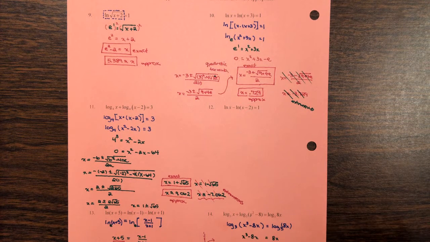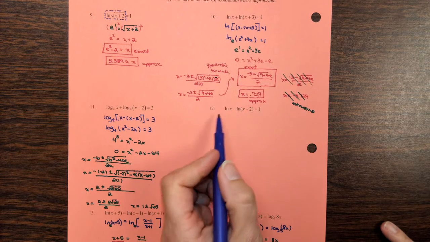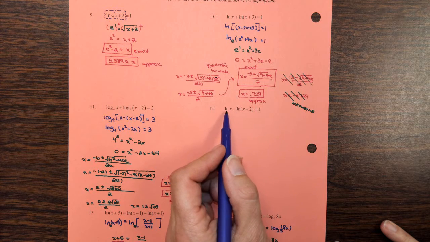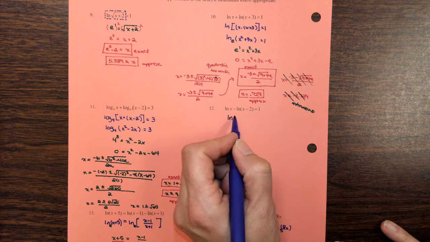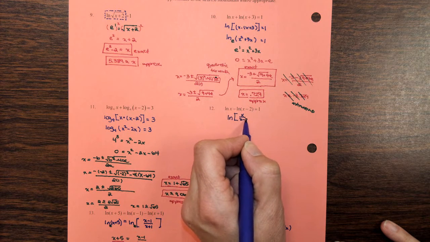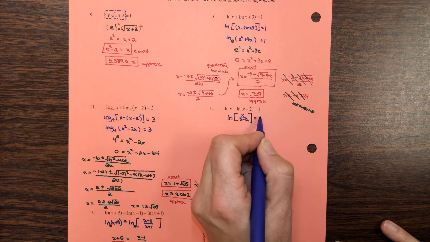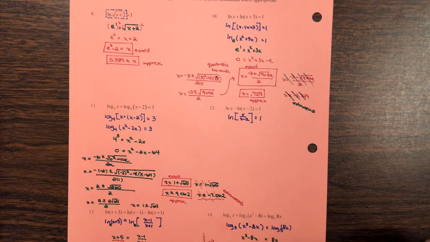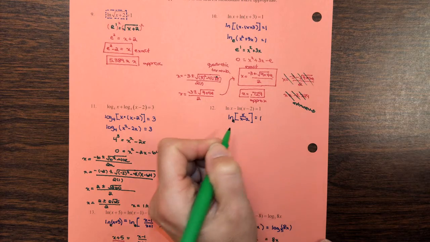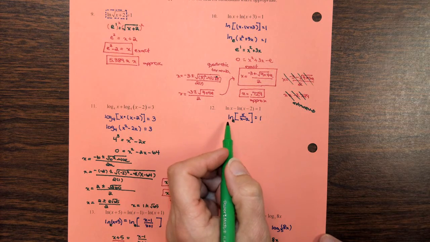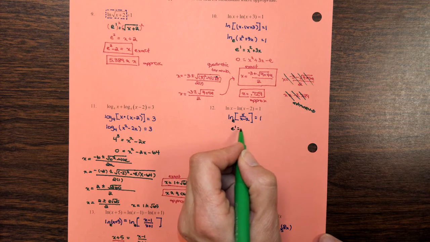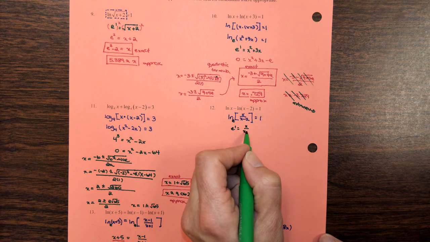With example 12, you'll notice again that we have multiple logarithms on one side, and so our isolation first step requires us to condense them together. This time condensing will involve division since it was the subtraction of two logarithms. Once we have it condensed, we again might need to remind ourselves that there's an invisible base e down here by the logarithm symbol, and we can rewrite it. So e to the first will equal x over x minus 2.